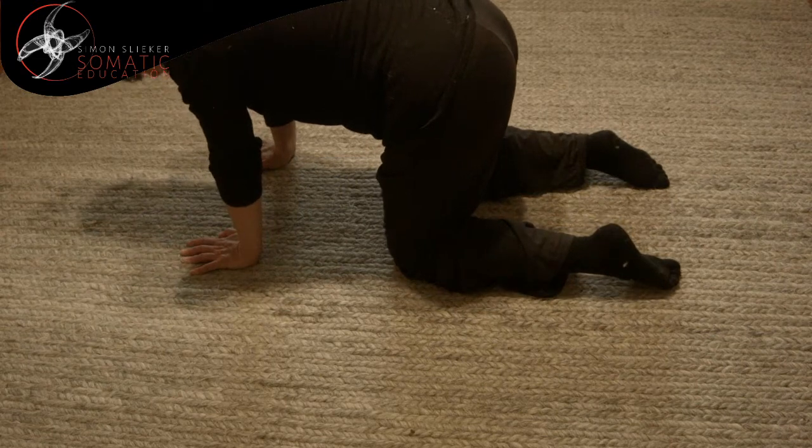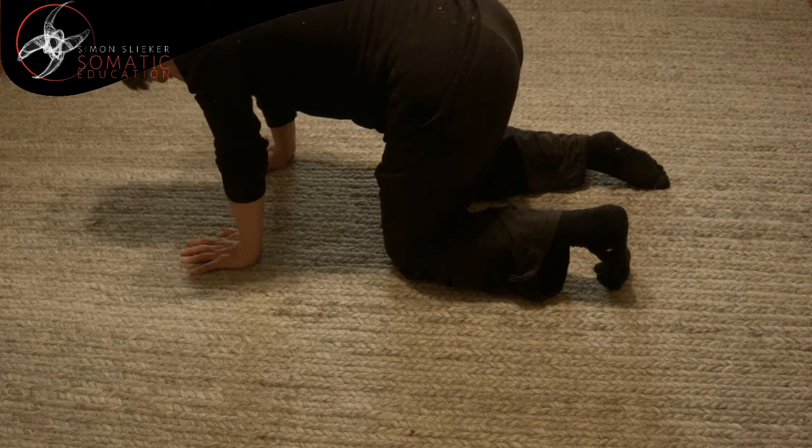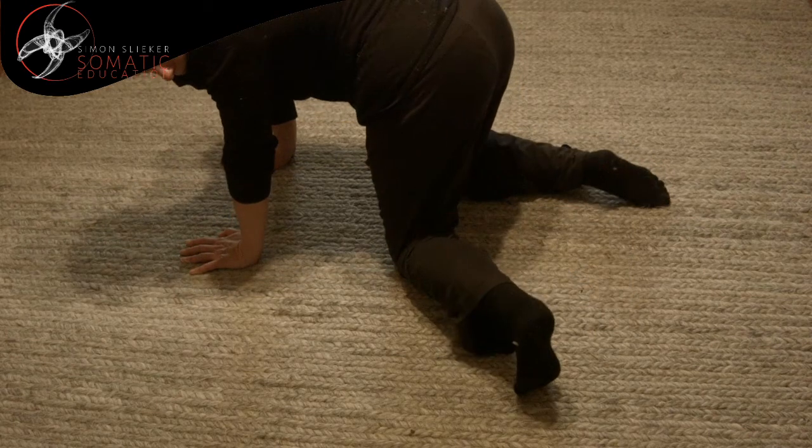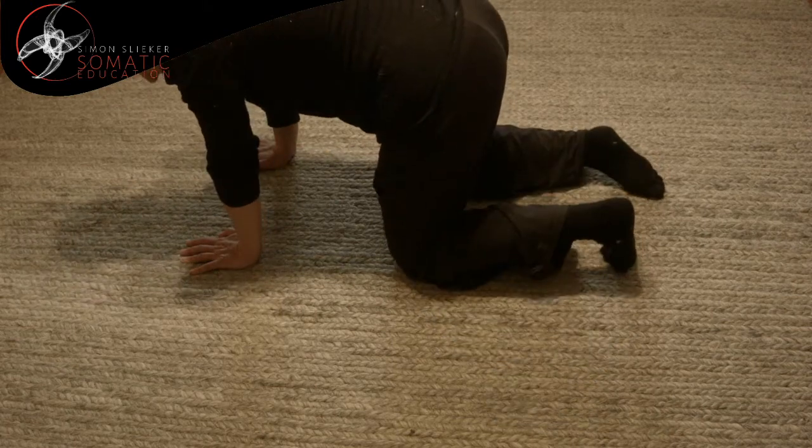Can you now flex your left foot? So standing on your toes, and continue to swing that left foot further to the left and look around your shoulder to look at it. Just feel how it is in this flexed position. Is it easier or harder?